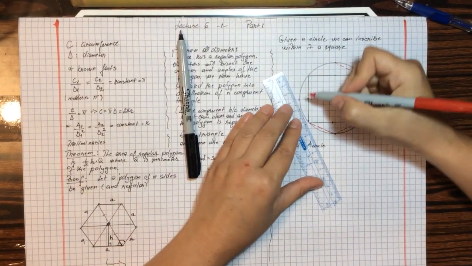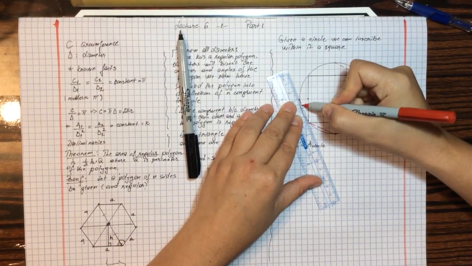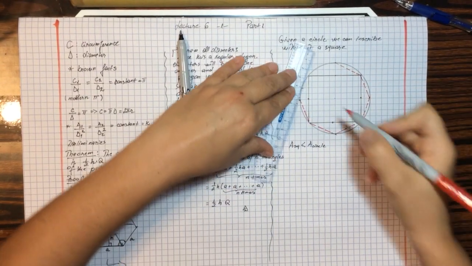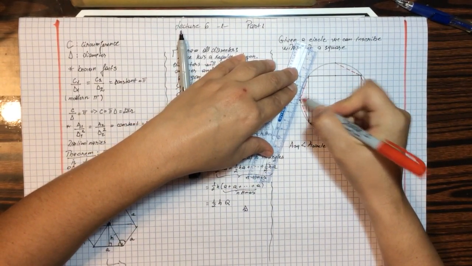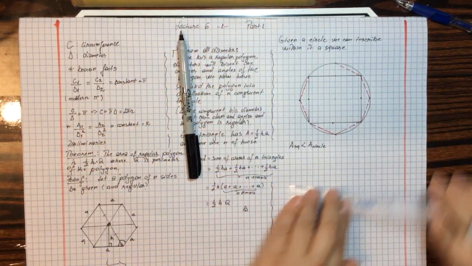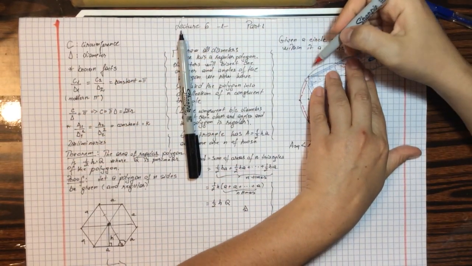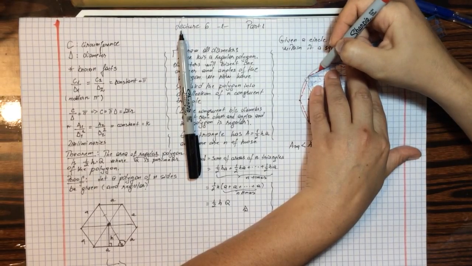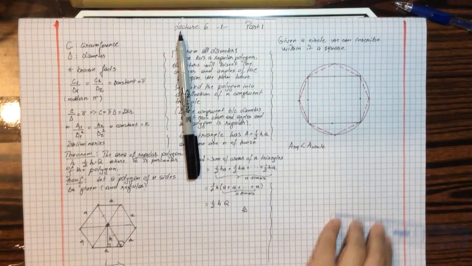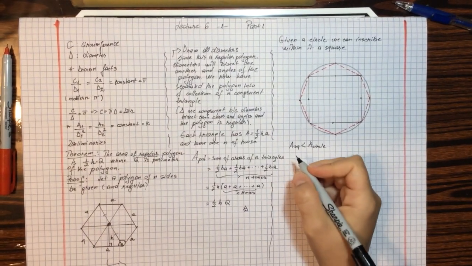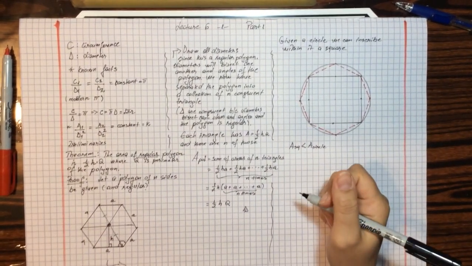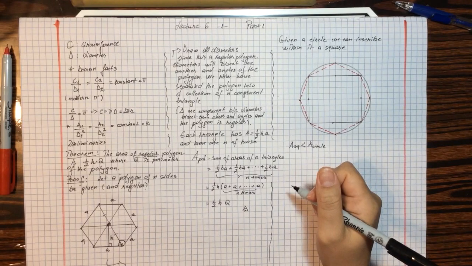Okay. Almost done. All right. So bisecting, I'm just going to write this.